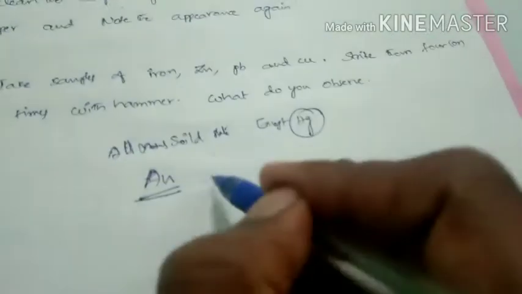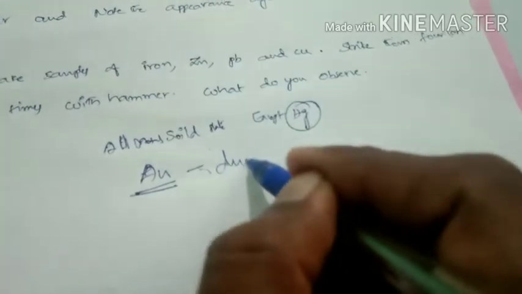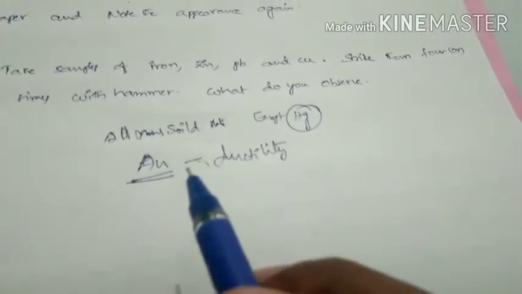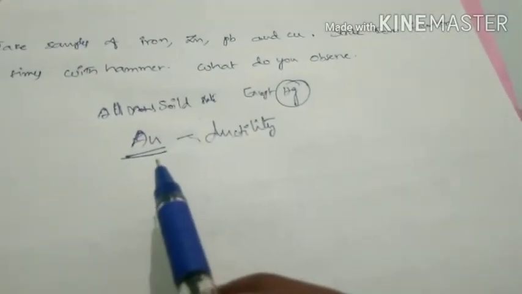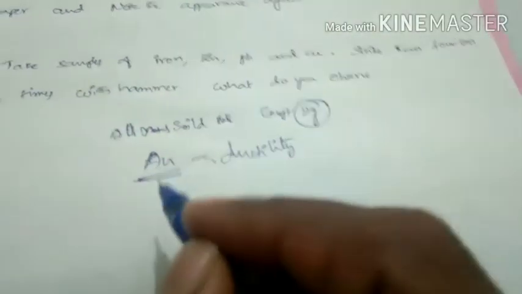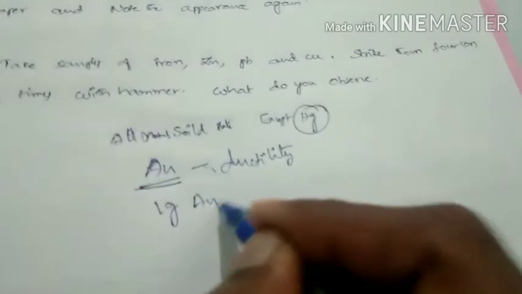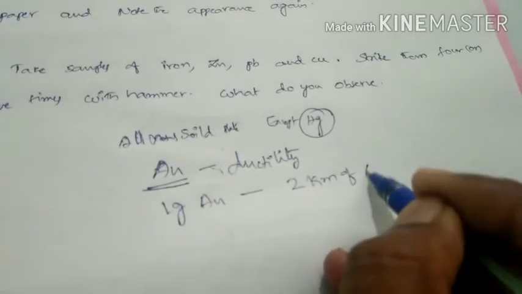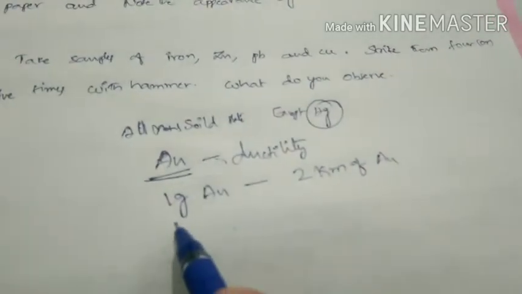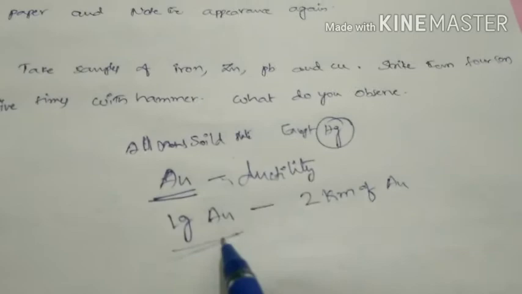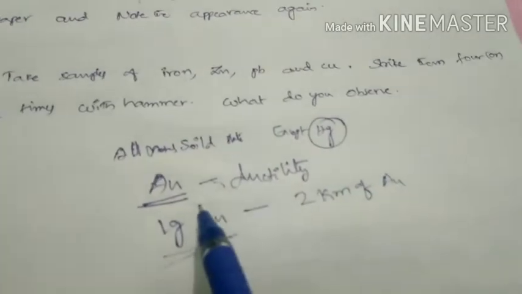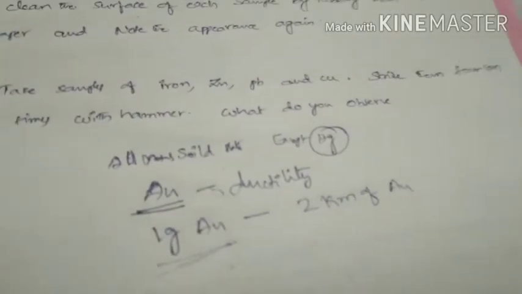Its symbol is Au. It has more ductility. So which metal has more ductility in nature? Gold has more ductility. You will be surprised: by using 1 gram of gold we can make 2 kilometers of gold wire. I repeat once again, by using 1 gram of gold we can make 2 kilometers of gold wire. That means gold has that much ductility.